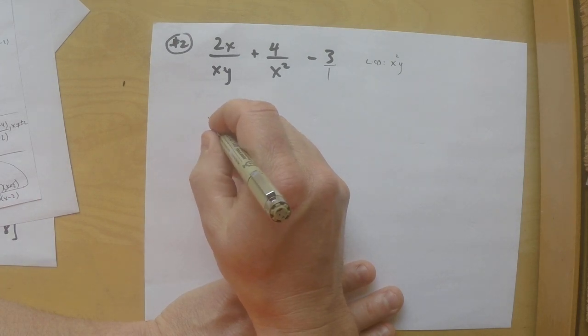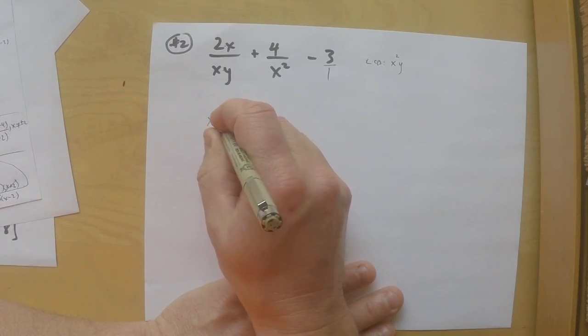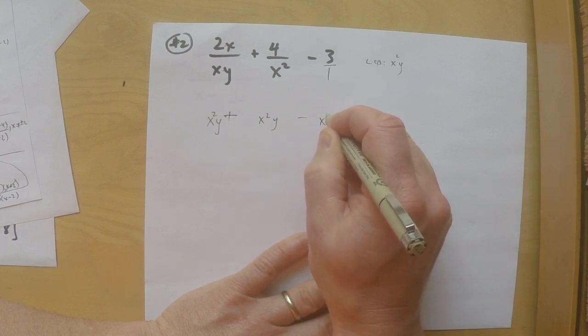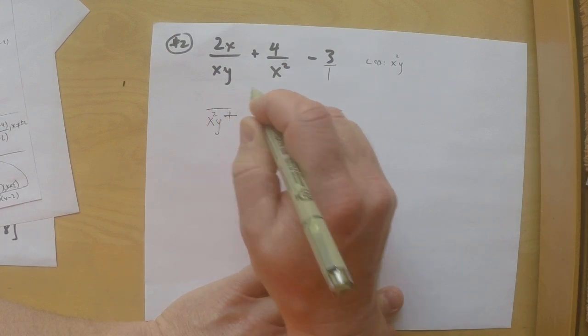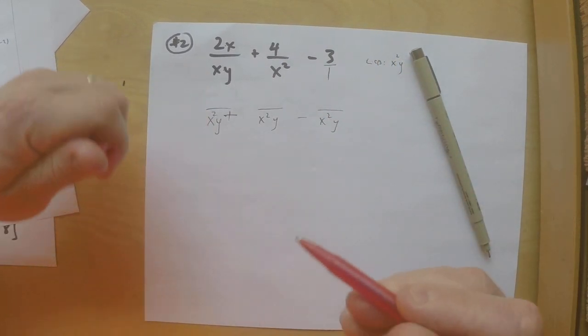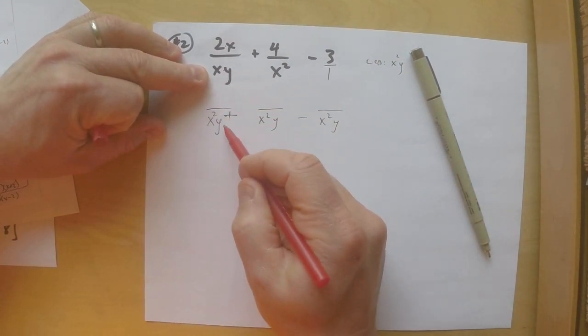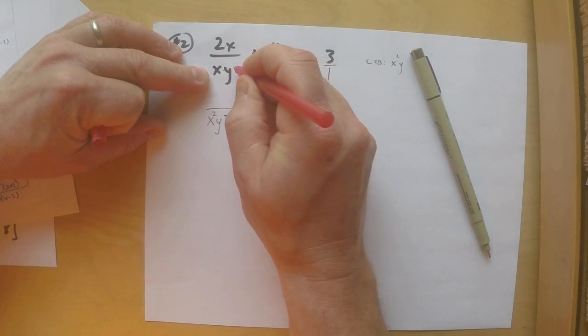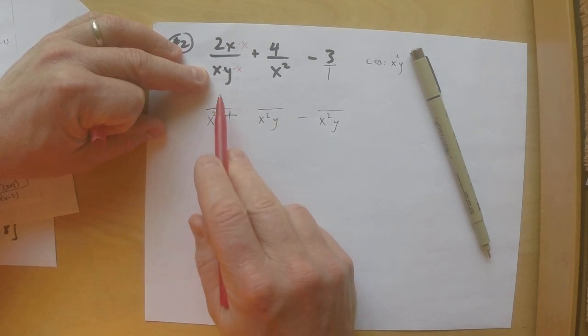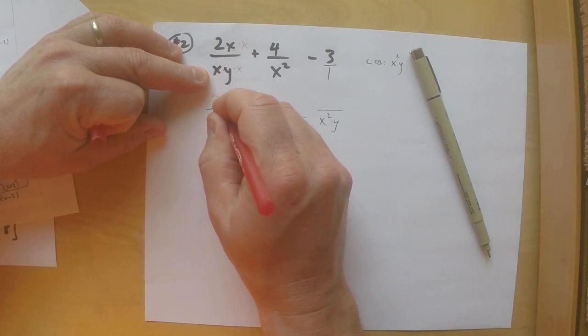Once I've done that, I then choose to write all the denominators with my newfound LCD, going back and looking at what it was to start with, what I want. I need this denominator to be multiplied by another x in order for this to happen. So my numerator now becomes a 2x squared.